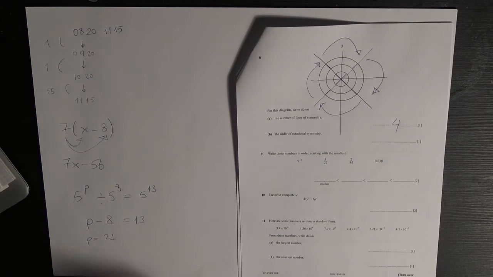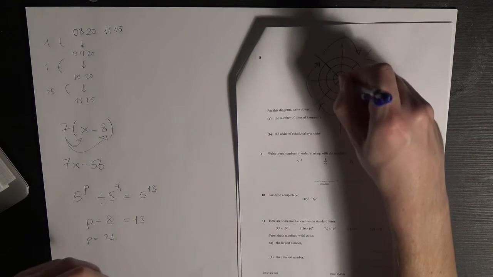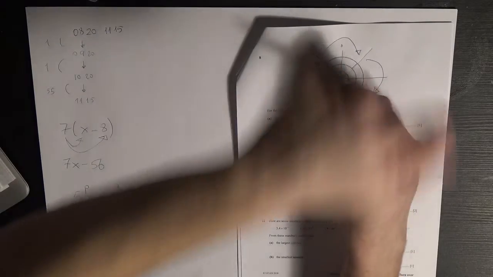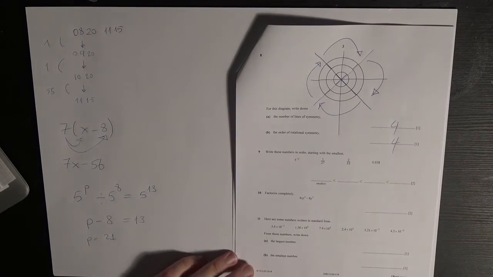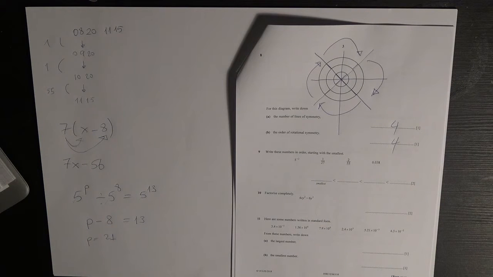How do I know? If you're really in doubt, you can get tracing paper, baking paper, and put your pen here, and then turn it around, so you'll see it. It has 4.